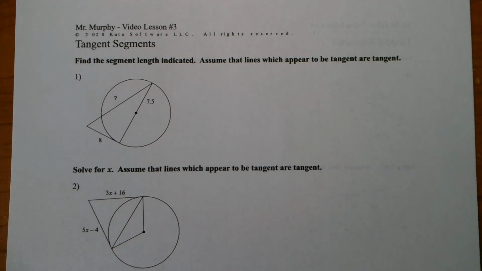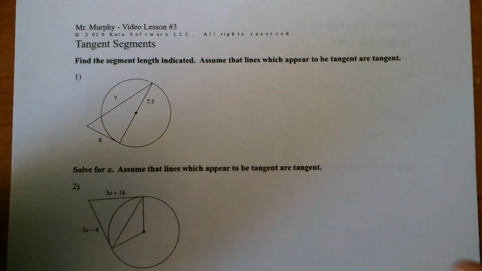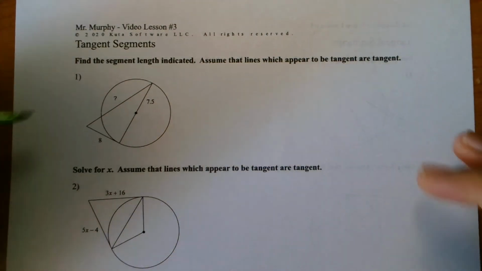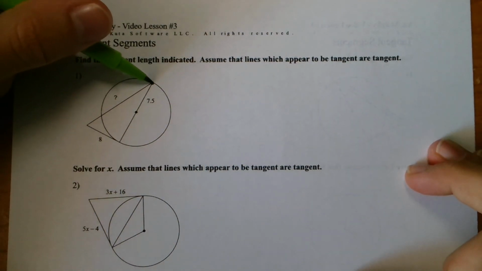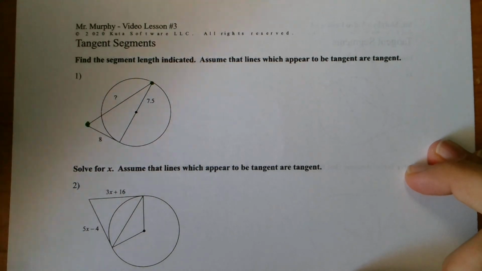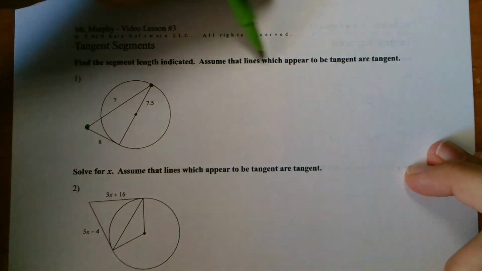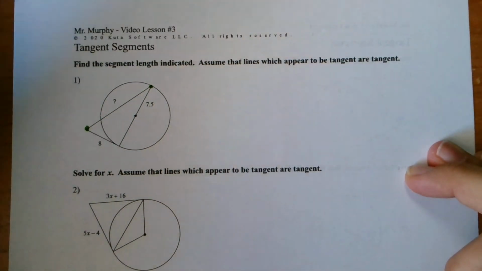This one is going to be about some of the different questions you might be asked involving tangent segments and some of the properties you need to be aware of involving tangent segments. So here we go. For number 1, we're trying to find this length, the length from this point to the length on the outside of the circle. And we're going to assume that any lines which appear to be tangent are tangent.